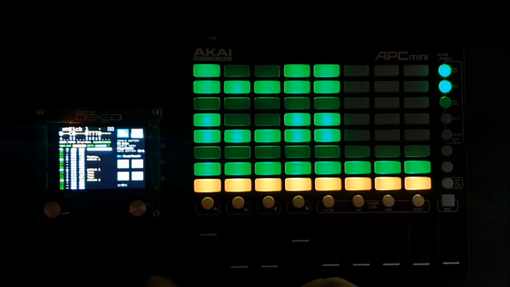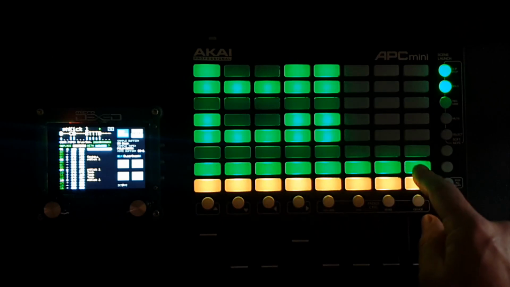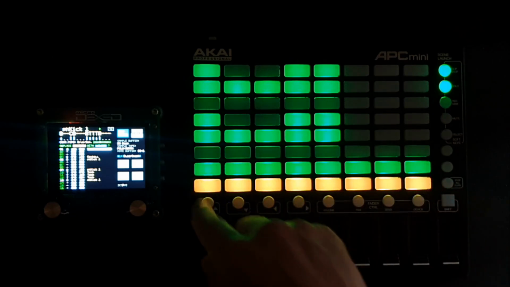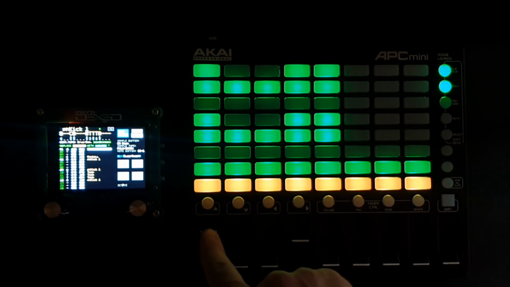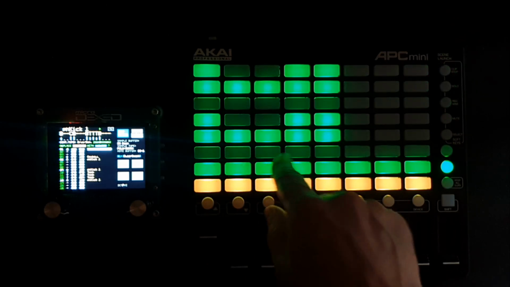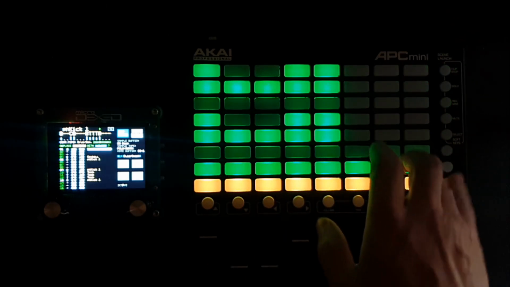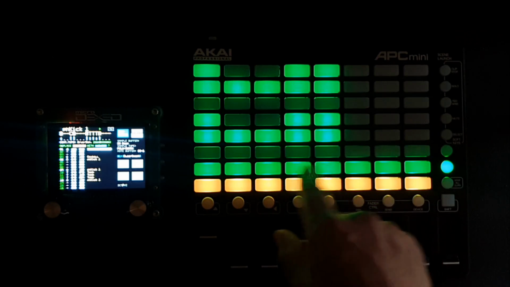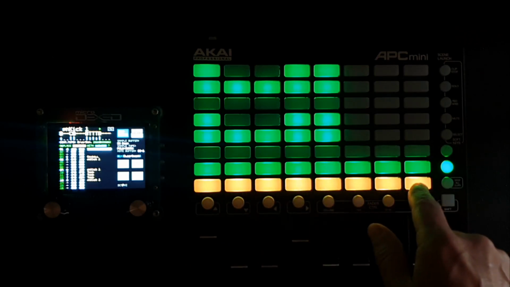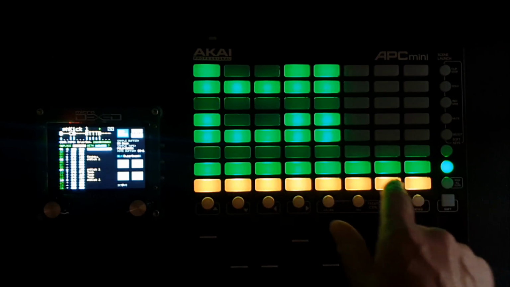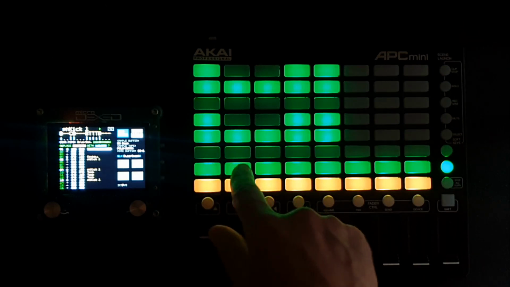Then we have this row, which represents the different samples. Then this row, which shows the volume for each sample.